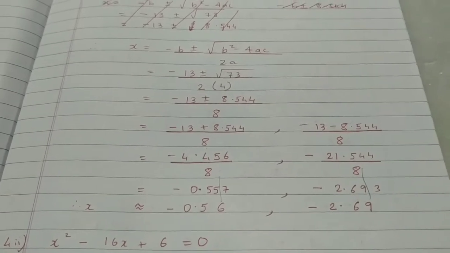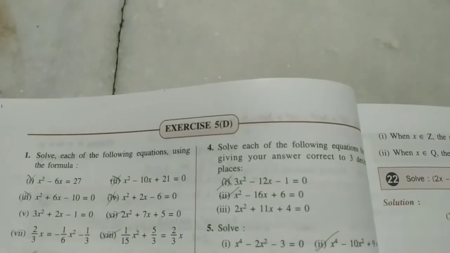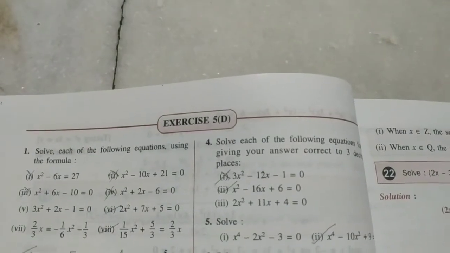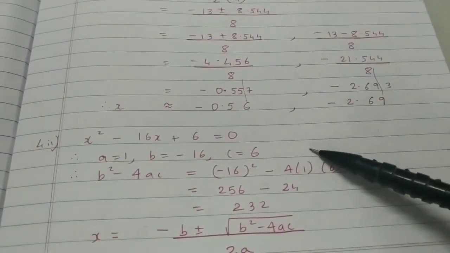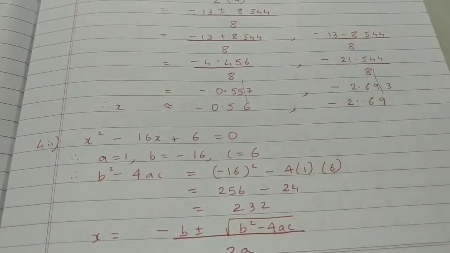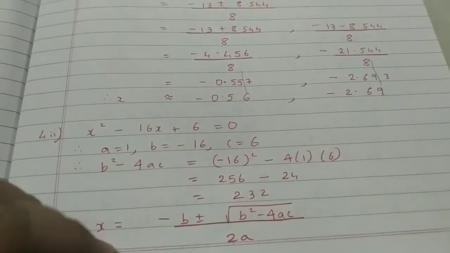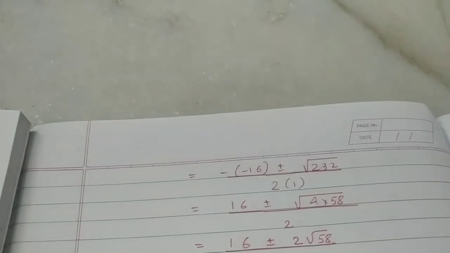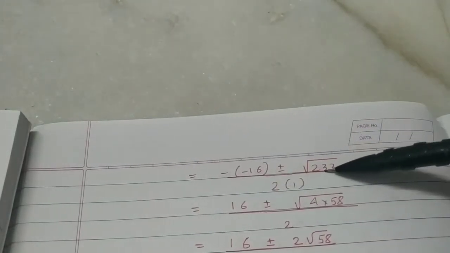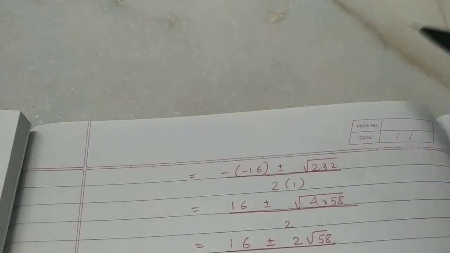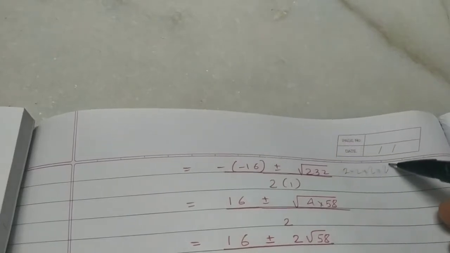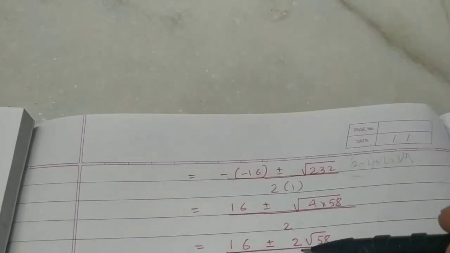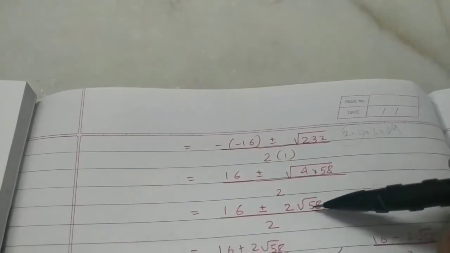Next question, 4.2. Cancel 4.1, it's of the same type. In 4.2, we want answer up to 3 decimal places. So again we compare and we get the values of A, B and C. We find the discriminant and then using the formula we substitute the values. Now notice that 232 should be simplified as much as possible. If you look at the prime factors, it's just 2 into 2 into 2 into 29. So I can only remove a 2 out. The remaining 58 will remain under the bracket.